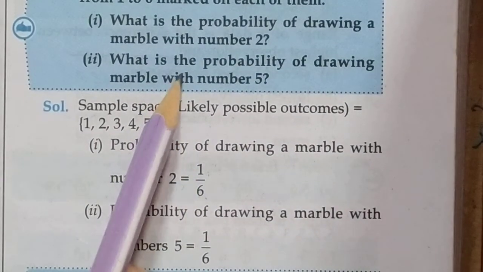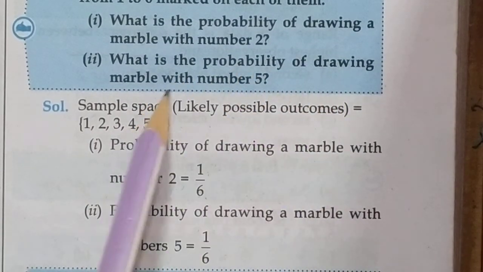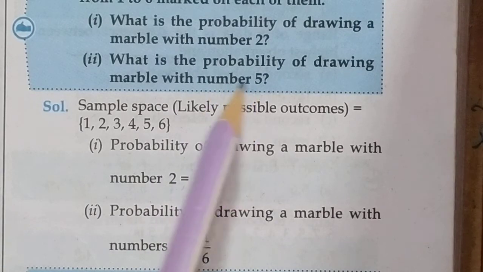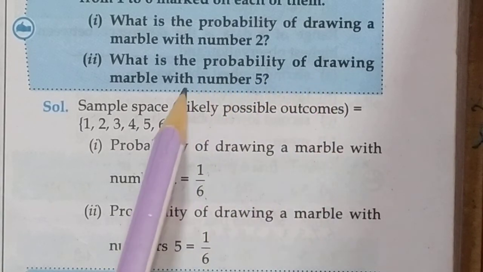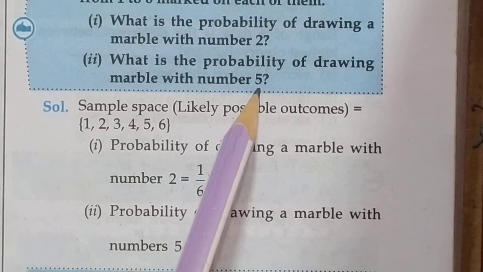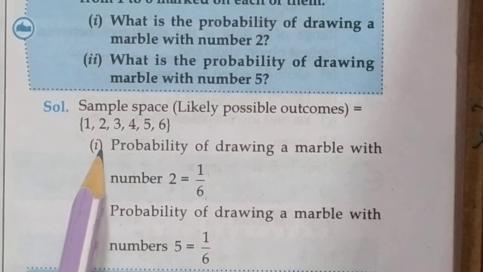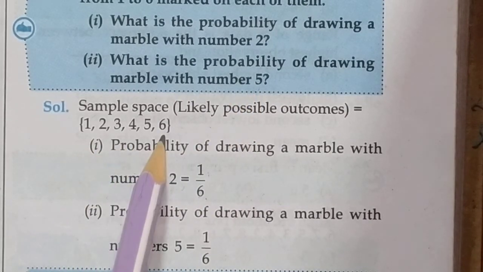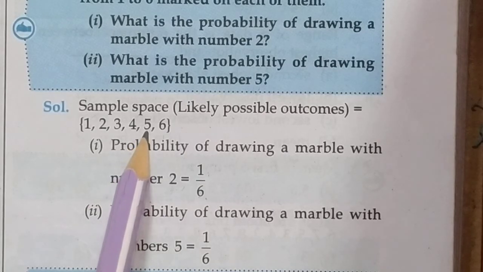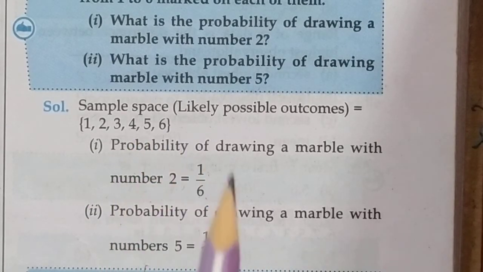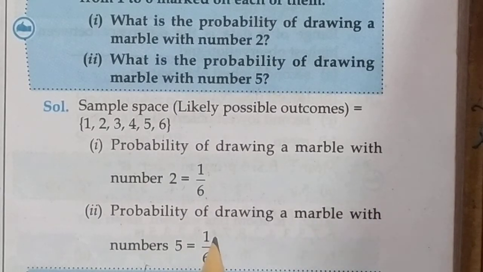Now, what is the probability of drawing a marble with number 5? As we know, 6 marbles are there, and on them 1 to 6 are written. A marble with number 5 is only 1. So the probability of drawing a marble with number 5 is 1 upon 6 total marbles. This is how you have to solve question 2.